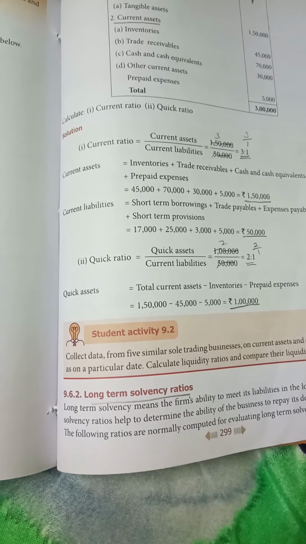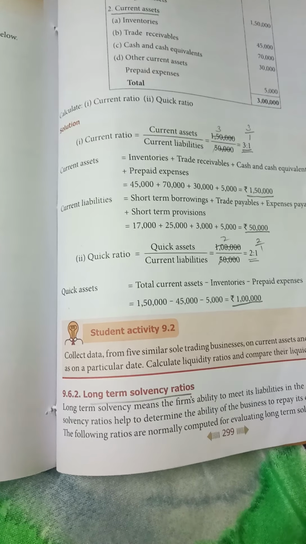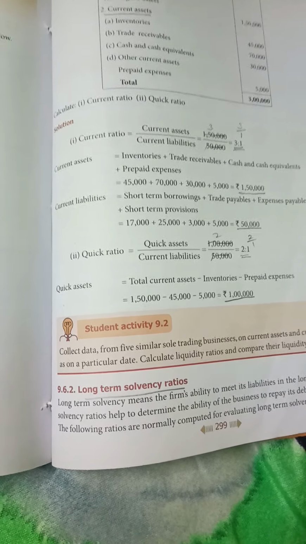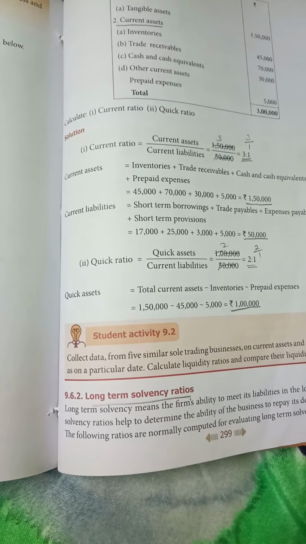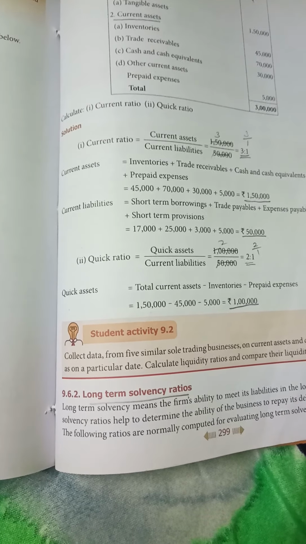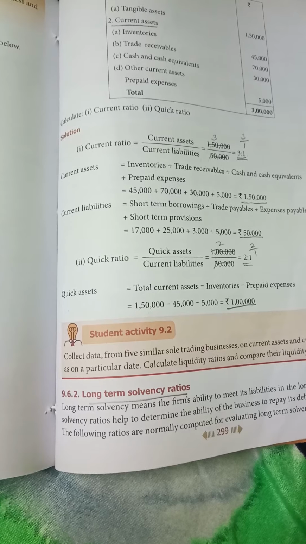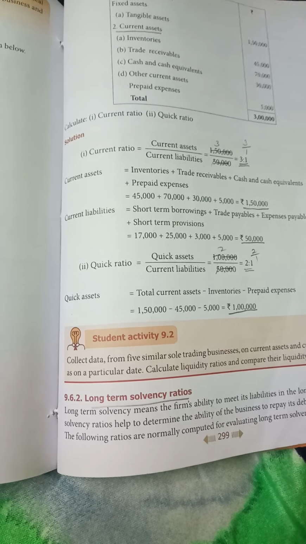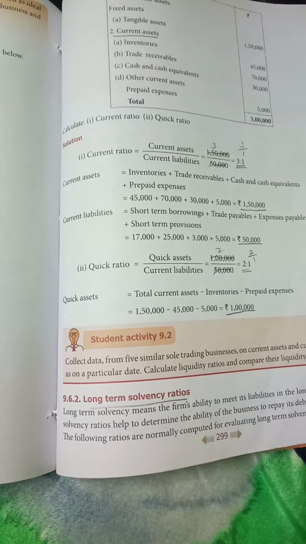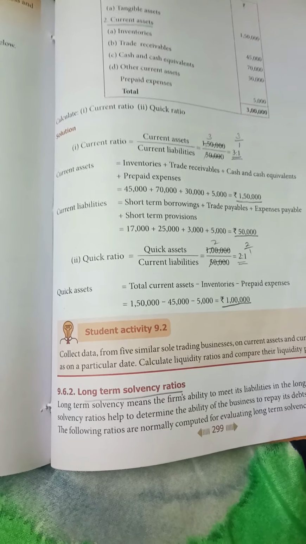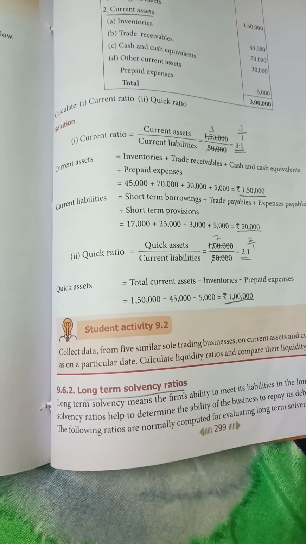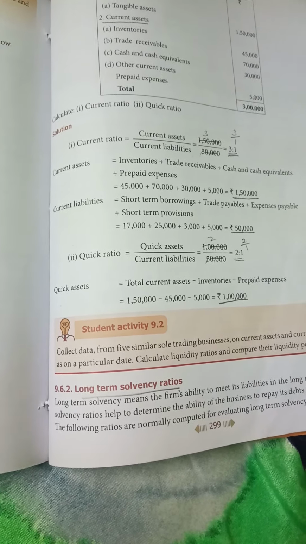Also, I'll be teaching you topic wise only. Like in my previous class I gave you liquidity ratios and their formulas. Likewise next class I'll be giving you long term solvency ratios, under which whatever category we have, all those formulas will be given to you.